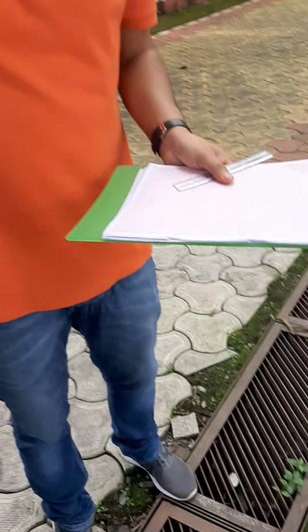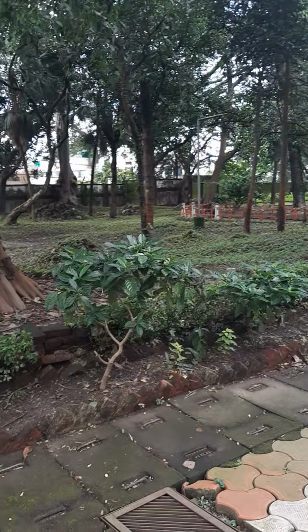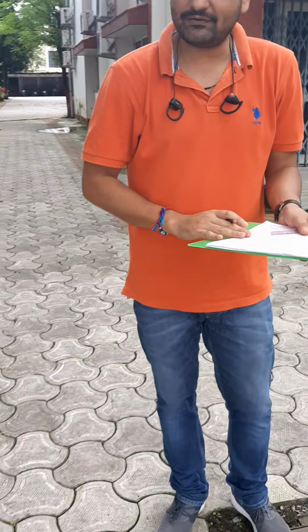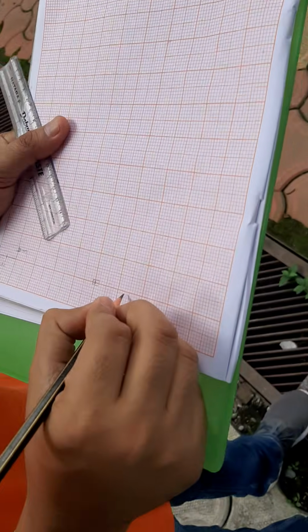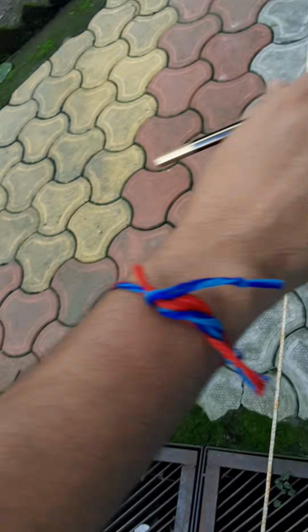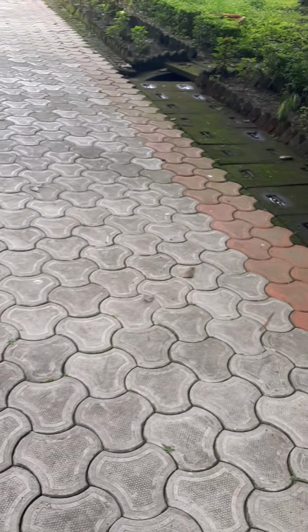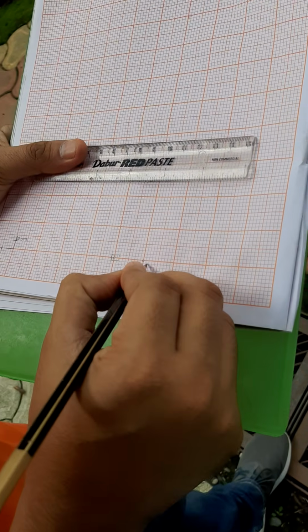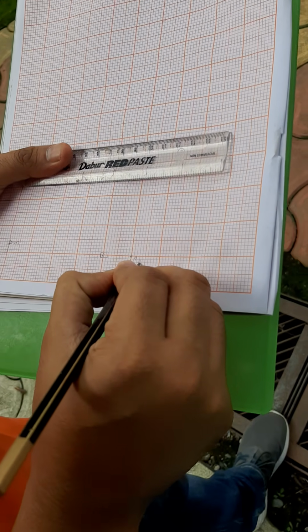You can see at my right-hand side we have a very big tree, so this may be our ground reference. The width of the path is approximately 4 meter. You can mark here, this is a tree. You can write here, big tree.